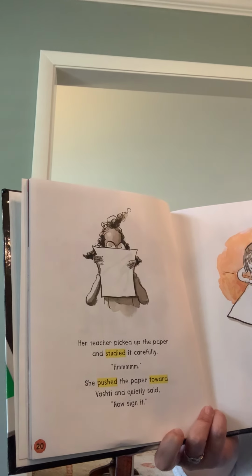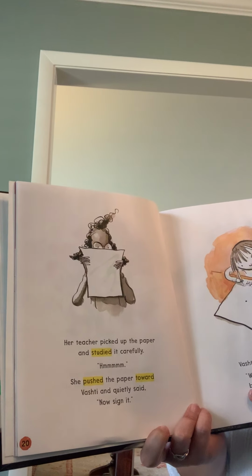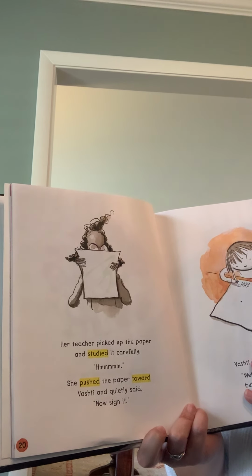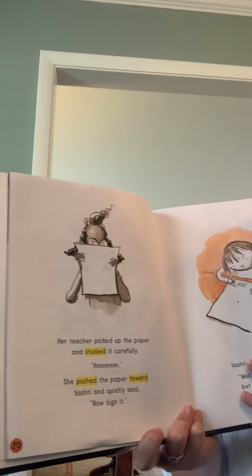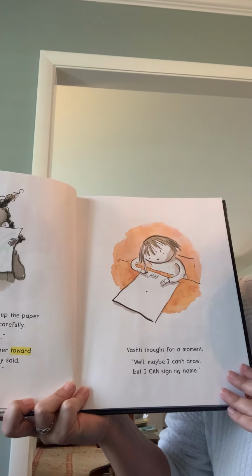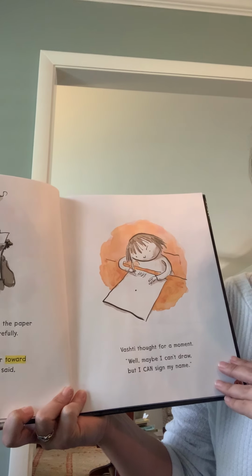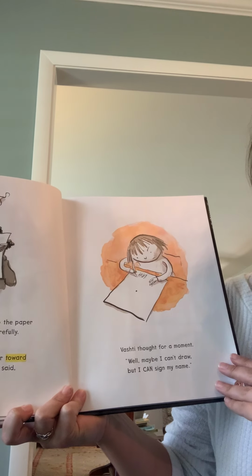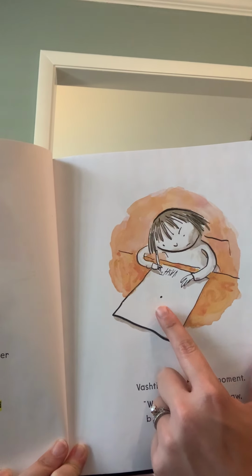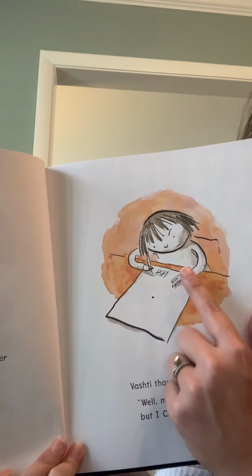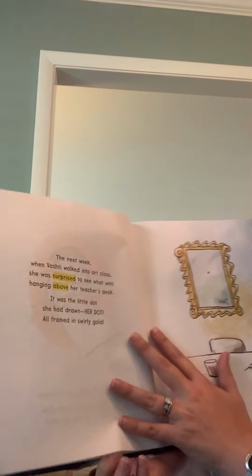Her teacher picked up the paper and studied it carefully. She pushed the paper toward Vashti and quietly said, "Now, sign it." Did you know artists always sign their work, right, guys? Vashti thought for a moment. "Well, maybe I can't draw, but I can sign my name." Look at her artwork. One little dot. Look at her face. She still seems a little angry.